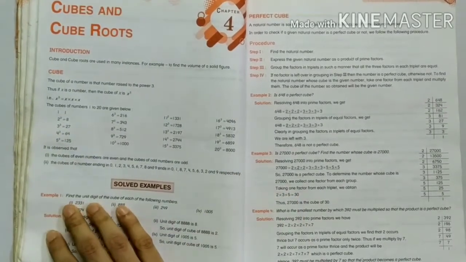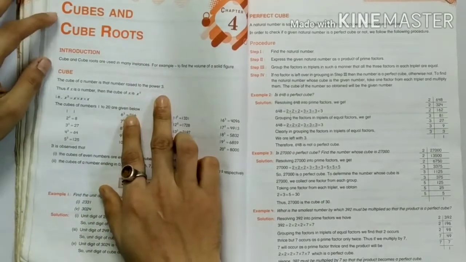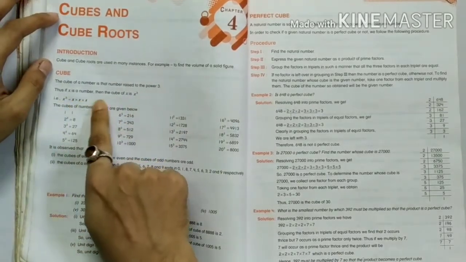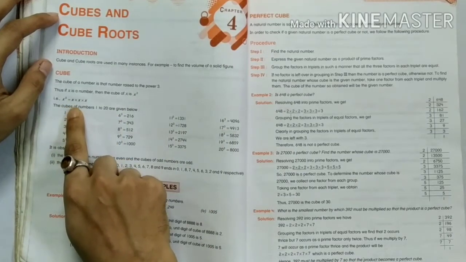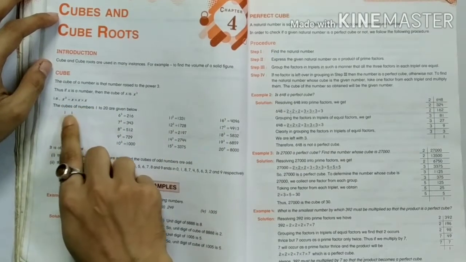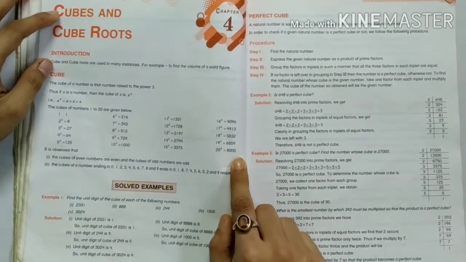So the cube of a number is that number raised to the power 3. Thus if x is a number, then the cube of x is x cube. That is, x cube is equal to x into x into x. The cubes of numbers 1 to 20 are given below. These are the numbers given below.